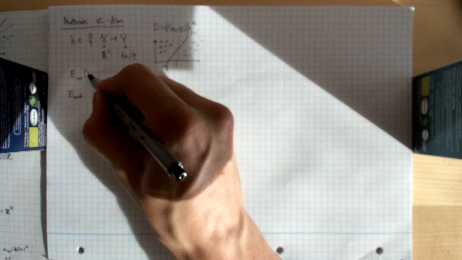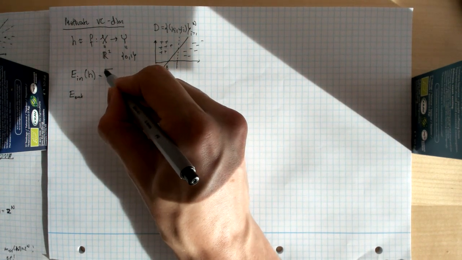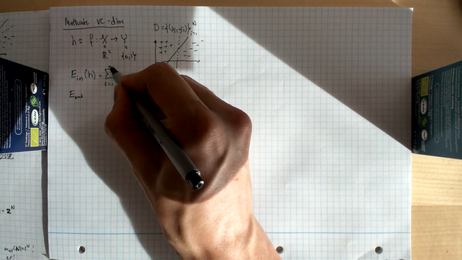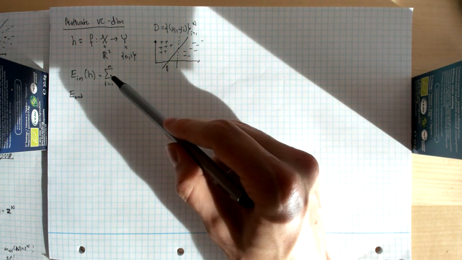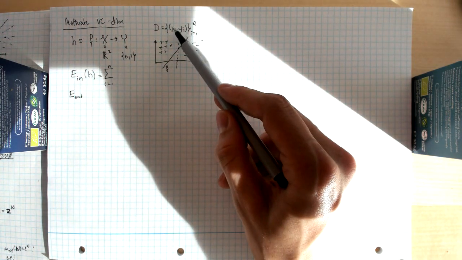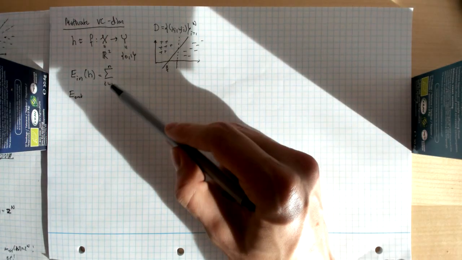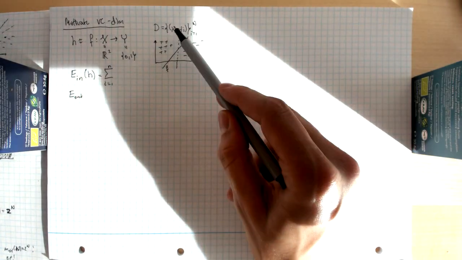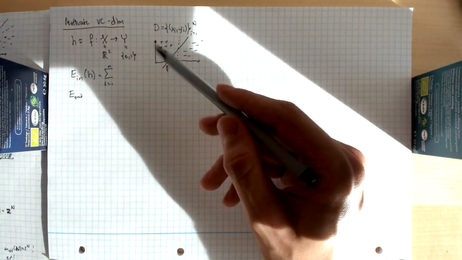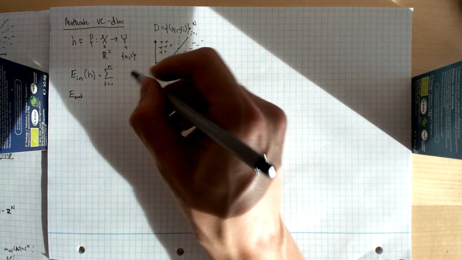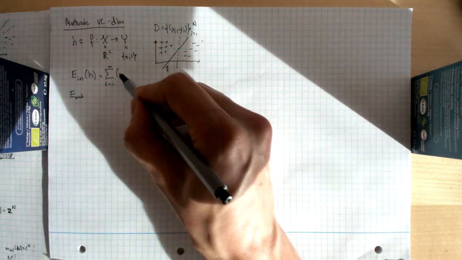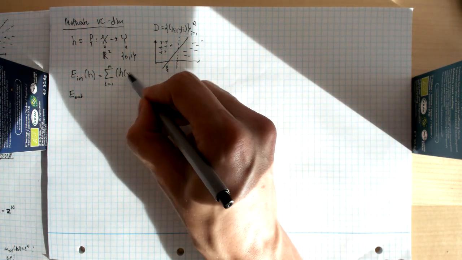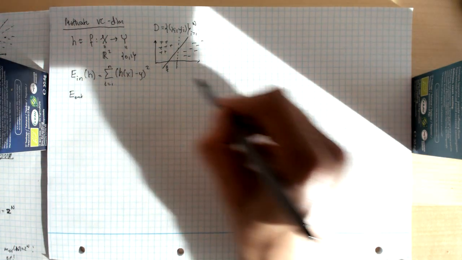So the in-sample error of some hypothesis is the sum over all the points. So we could do a sum from i=1 to n, and then we want the point-wise error on the ith guy. So we want a sum for all points of how much error our hypothesis h is making on the ith guy. Let's say we in this case want to use square distances, so then we could make the error be this guy.